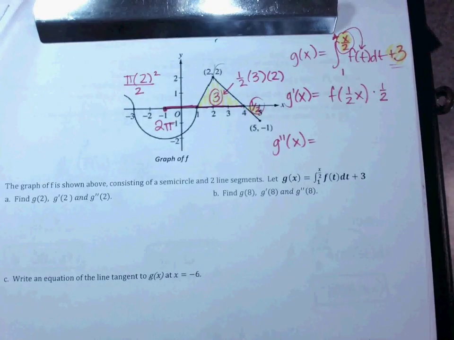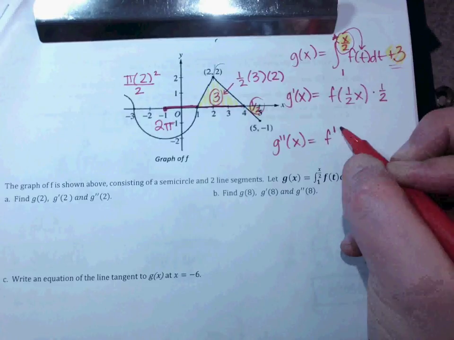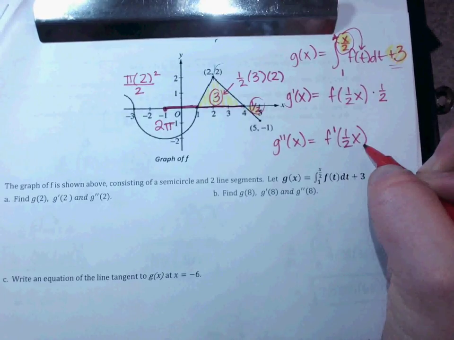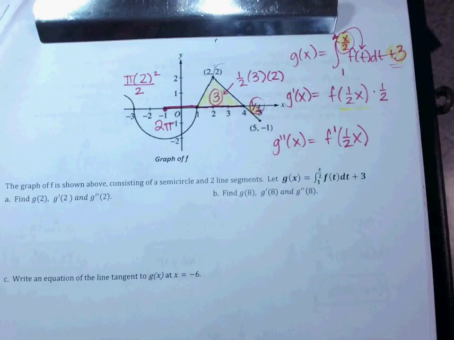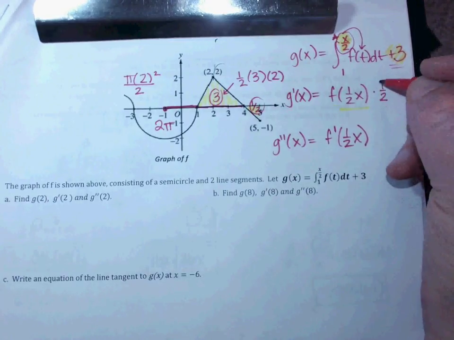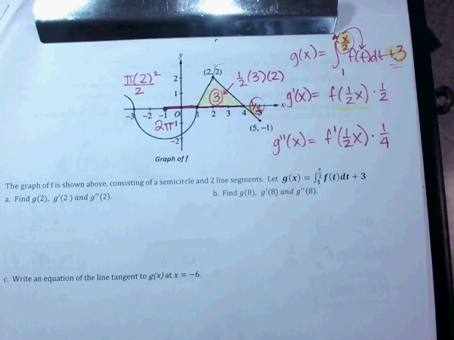Okay, what's the derivative of f called? F prime of a half x. And then what do I need to multiply by from the middle? The derivative of a half x is another half. But if I already have a half, then I'd have a fourth. Okay, does that make sense? Do we need to go over that step more? Are we good? Okay, so I'll do part A with you, then you'll do part B.